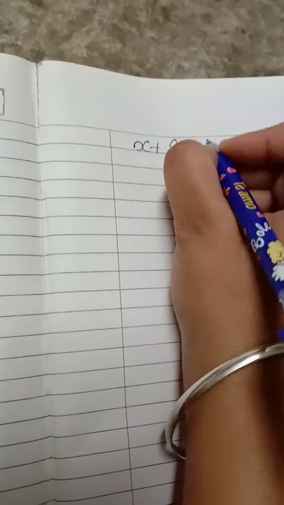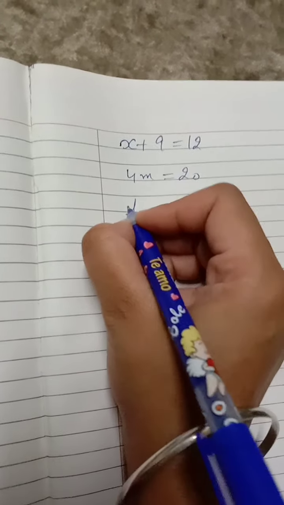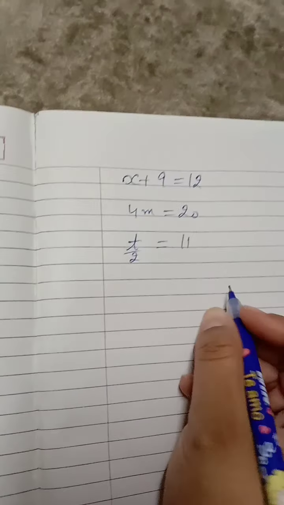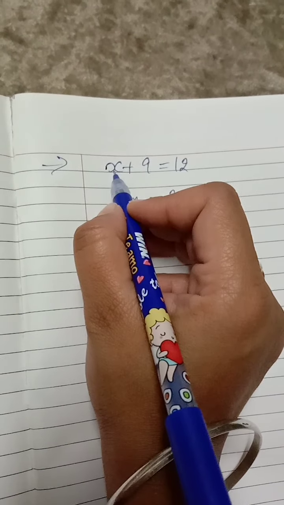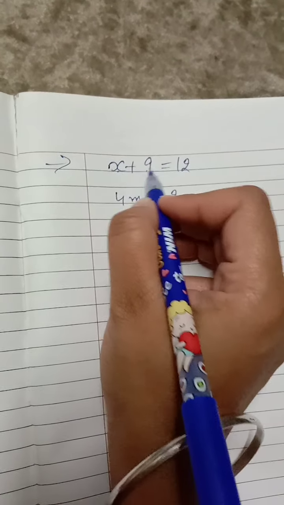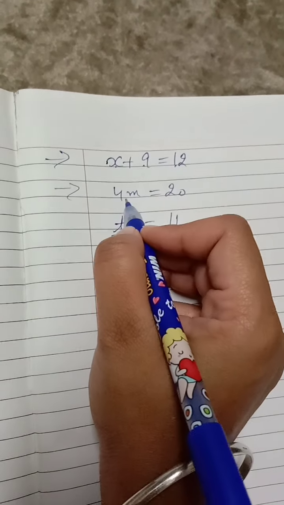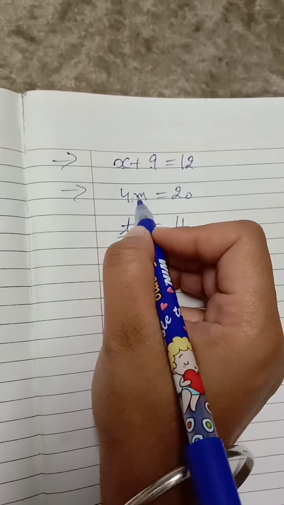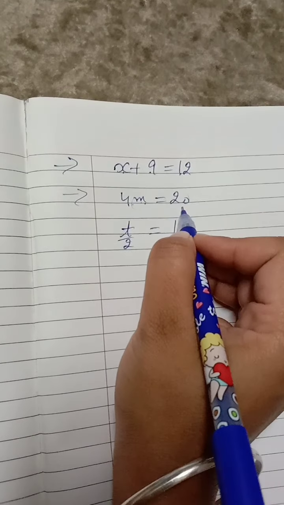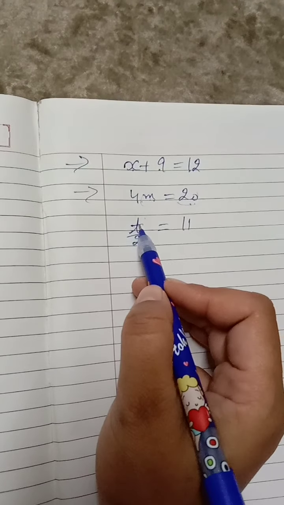Let us consider some examples. x plus 9 equals to 12, 4m equals to 20, t upon 2 equals to 11. See, in this equation there is only one variable, that is x. 9 and 12 both are called constants. In another example, here m is a variable, 4 is the coefficient of m and 20 is a constant. Here t is a variable.